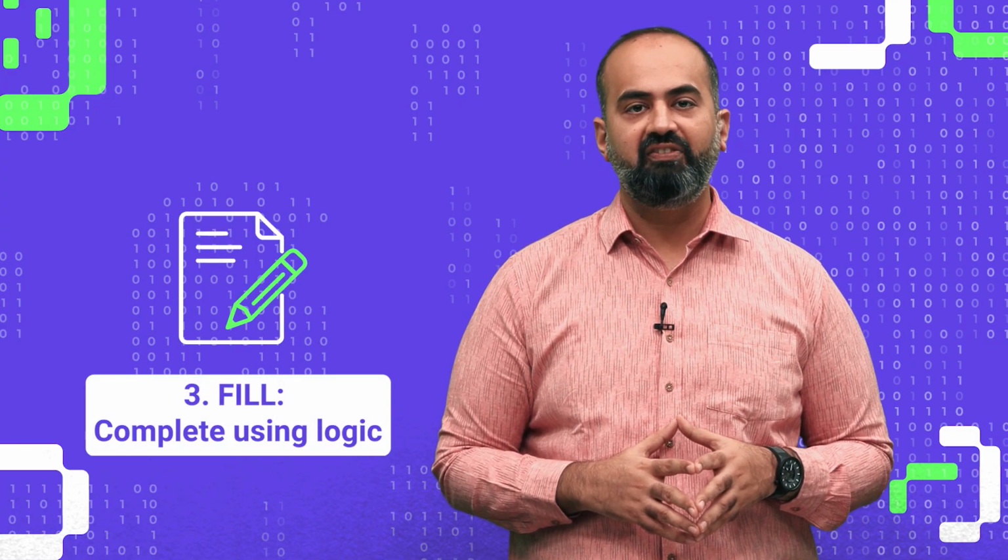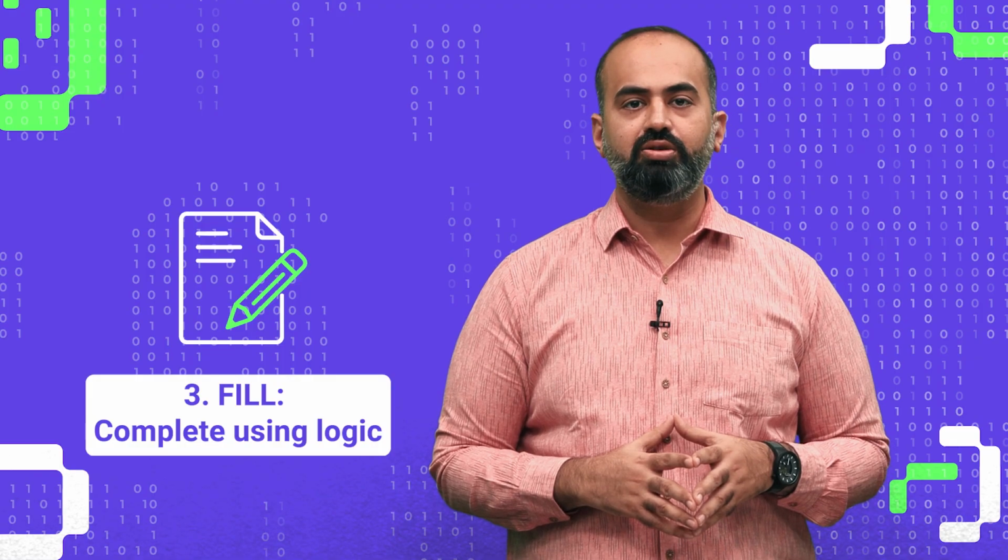Strategy 3. Fill. Use logic to infer the value when you are confident it's correct. For a current dataset, we cannot use the fill strategy, but it is a good practice to know about this strategy as well. Now, let me show you how to apply the other strategies.